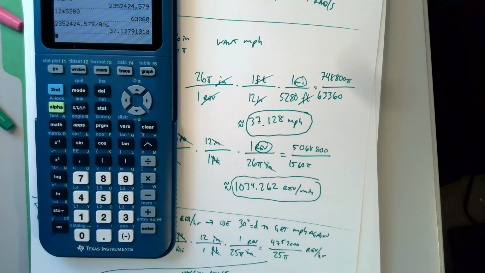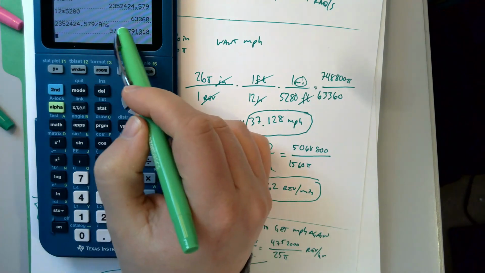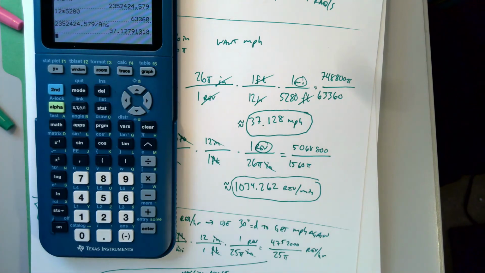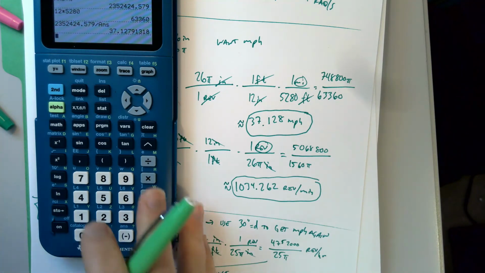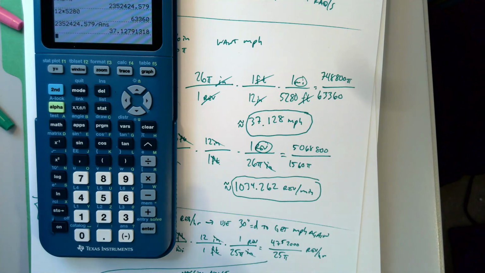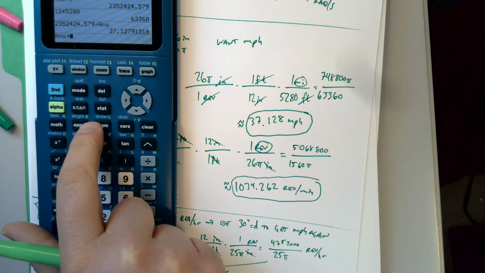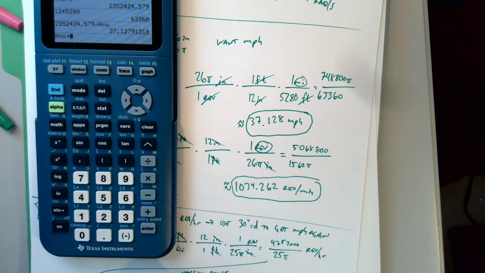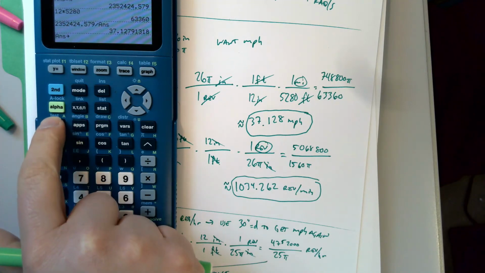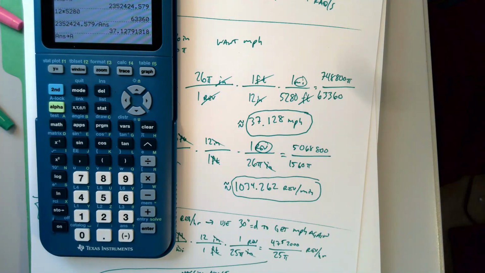Another handy thing you can do is you can store numbers. So let's say I didn't want to write this whole number down, but I needed to use it somewhere else, like in the next part of the problem. I can hit the store button, STO, and then notice all these little lime green letters. If I hit alpha and then this first lime green A and enter, that stores that number as A.